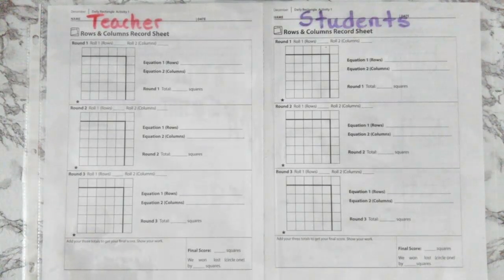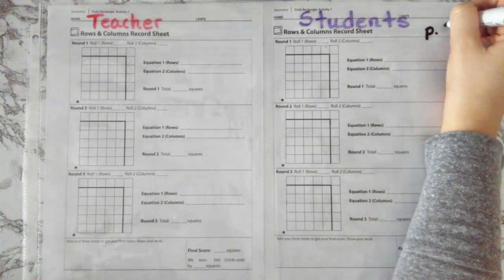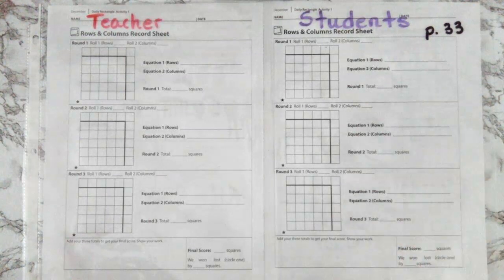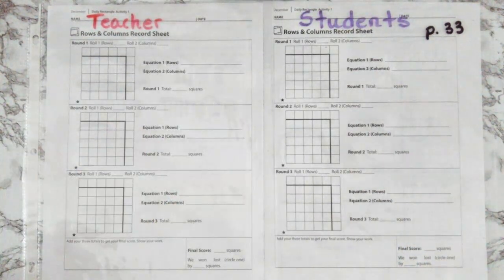Now remember, you only need one record sheet when we play this game. You're working on the student record sheet. Remember, this is on page 33 in your student book. This is my record sheet. You don't have to worry about writing anything down in red. When you're looking at this sheet, I want you to think about some things that you notice. Do you notice how many squares are in one of the grids?